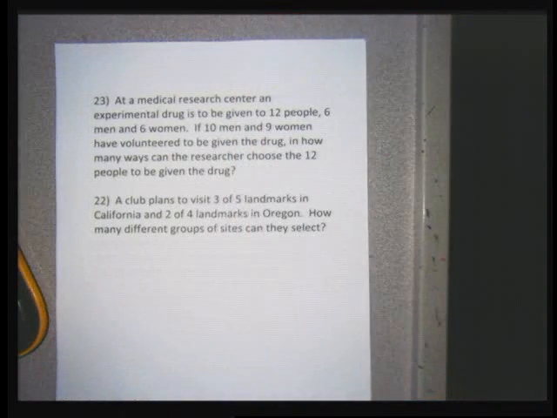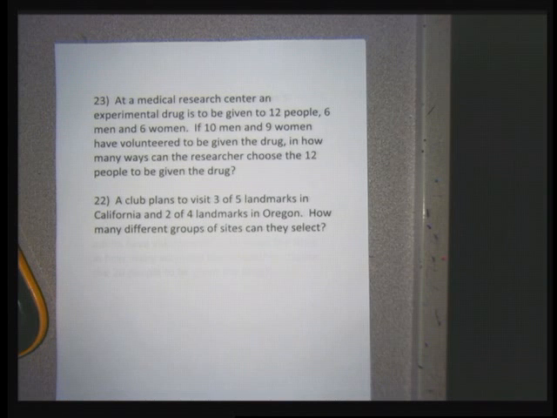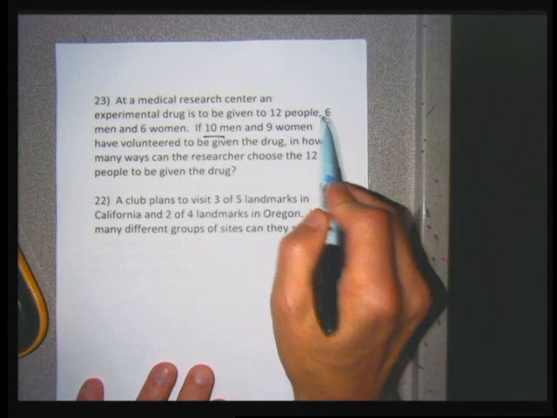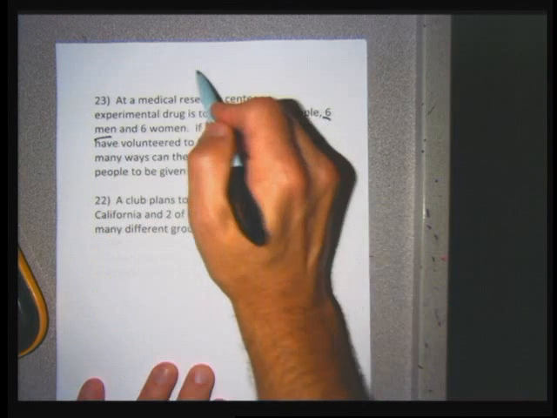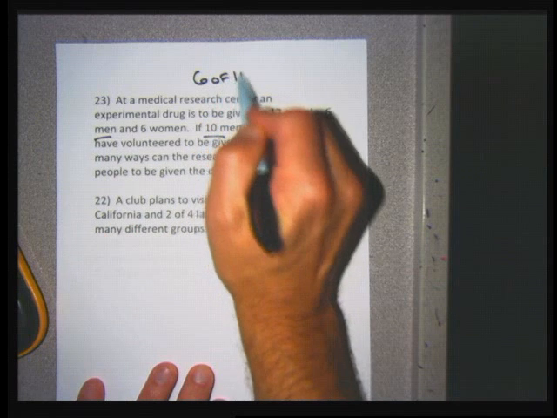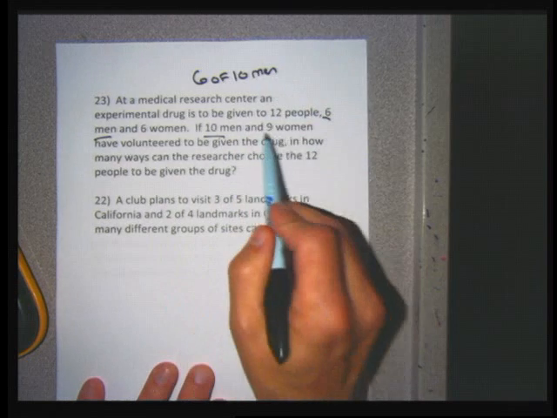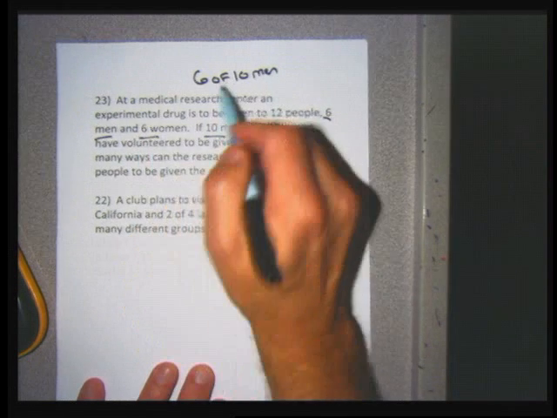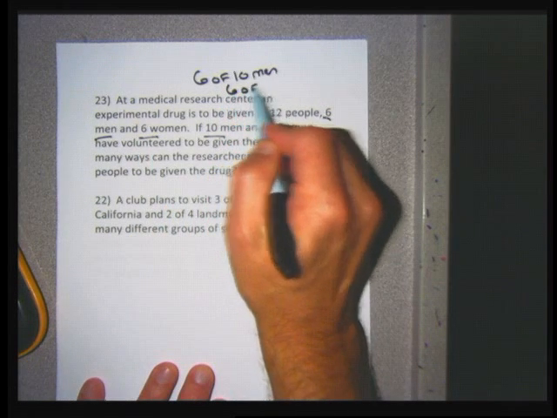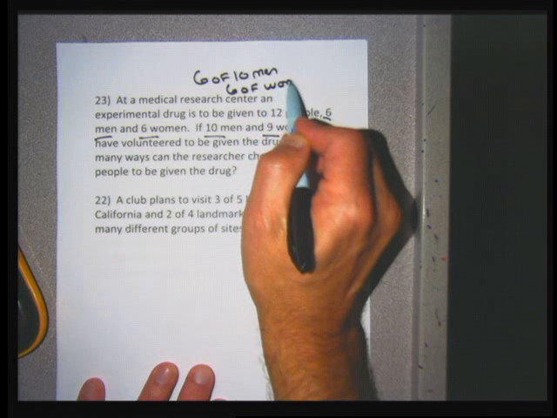As I read your problem 23, 12 people are going to be given a drug, 6 men and 6 women, and there are 10 men and 6 of them are going to be given drugs, so 6 of the 10 men are going to be given the drug, and there are 9 women and 6 of the 9 women are going to be given the drug. So for your problem, you have to consider it like this.